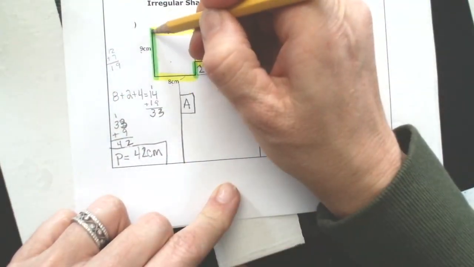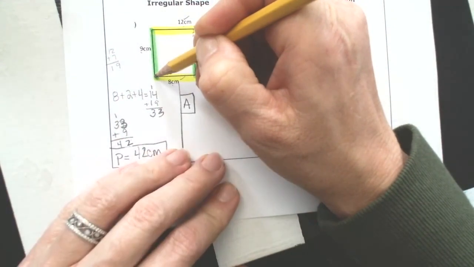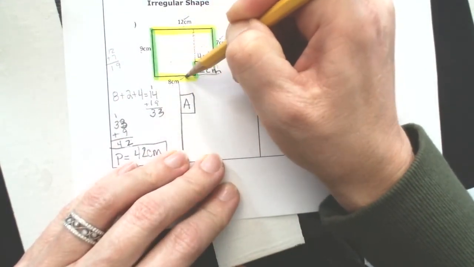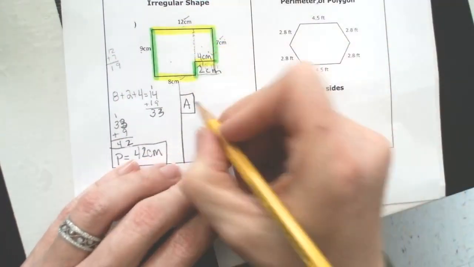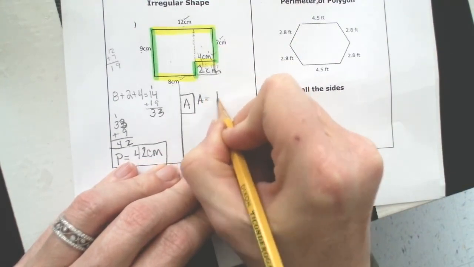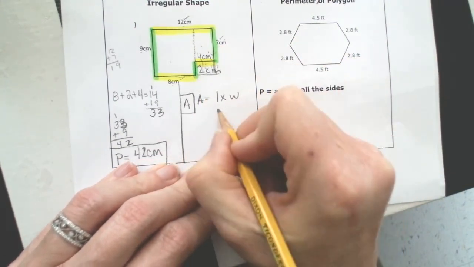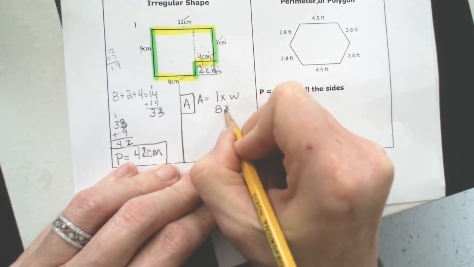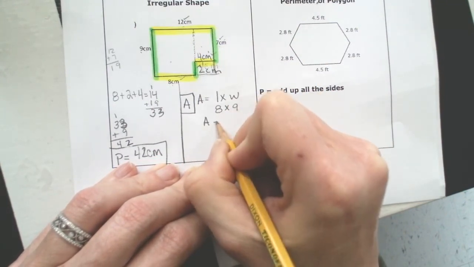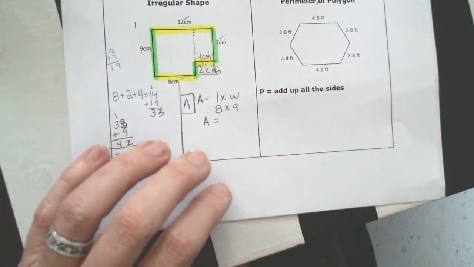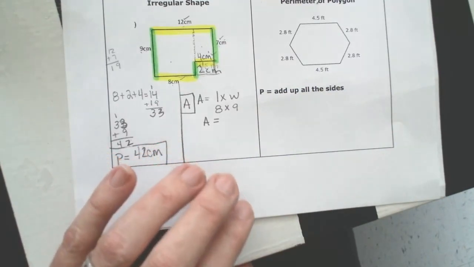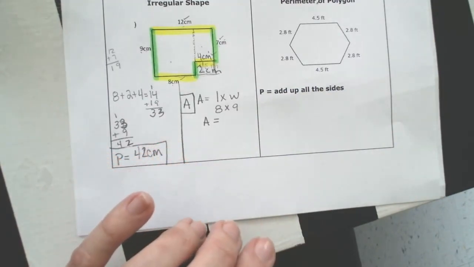I know this full line here is 9, and I know that this full line here is 8. I know that area equals length times width, so that will be 8 times 9, and the area of that small piece will equal, what will it equal? 72.